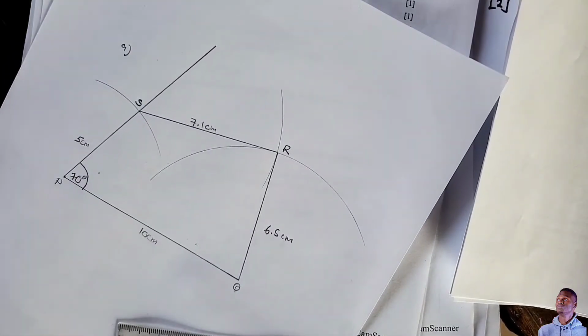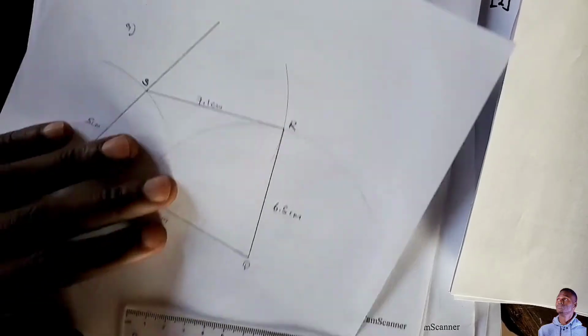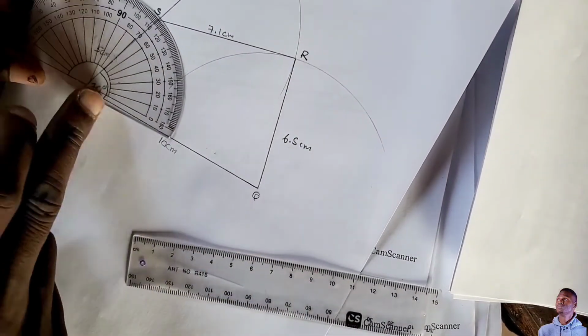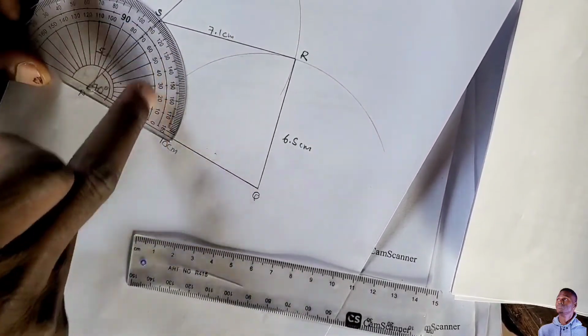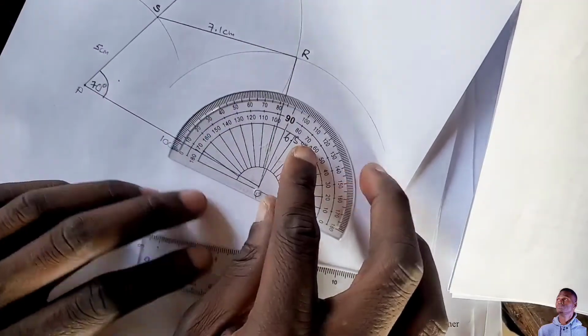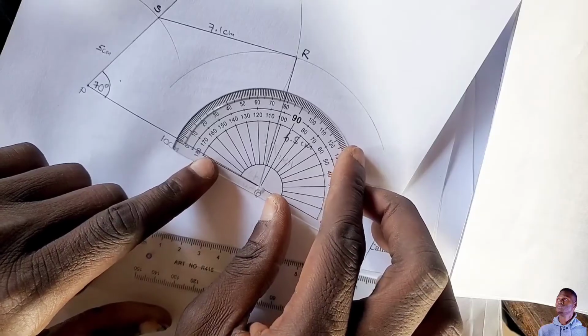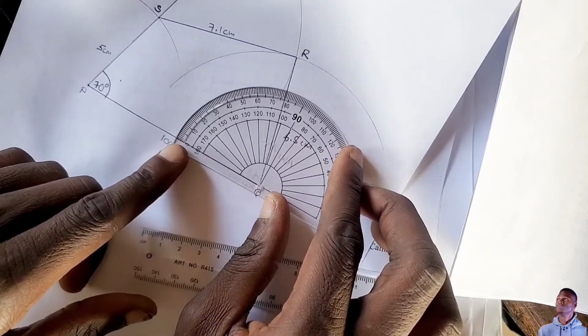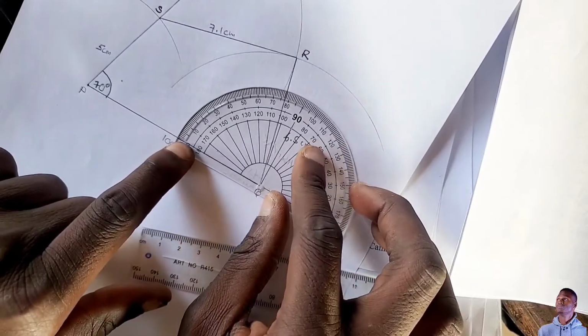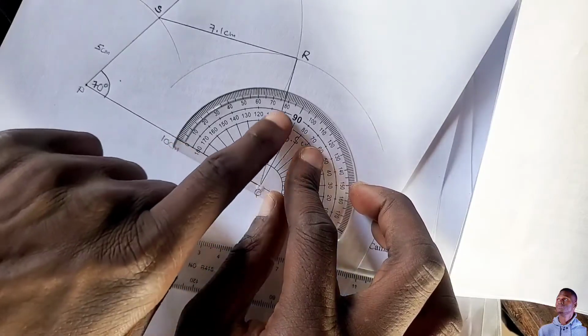Now I can explain. If the line is this side, you use the interior scale. If it's this side, you use the exterior scale. You start reading from where the line is. So when you put this one here, we want to measure where the line is.